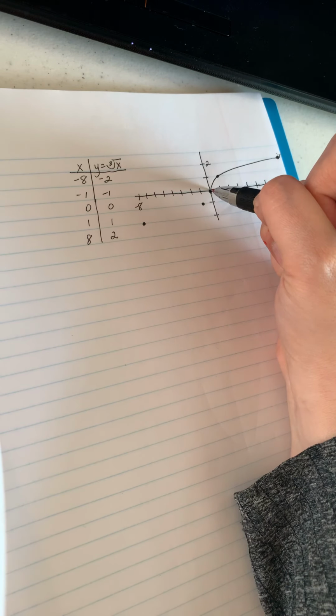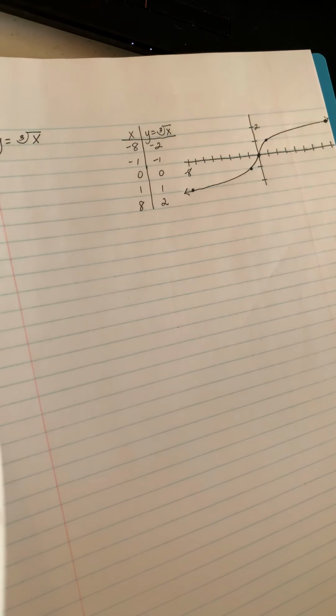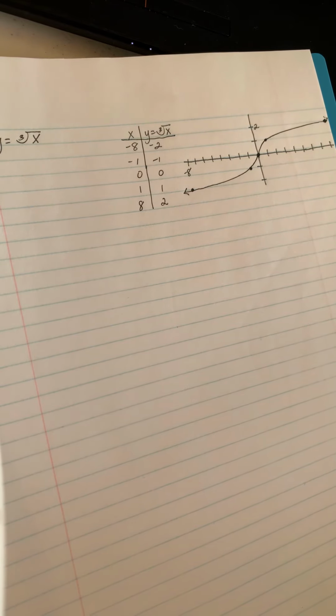And then hopefully you're writing in pencil. I write in pen so you can see it better, just because it shows up better on the screen. I hope you're writing in pencil so that if you mess up, you can erase and fix it, make it pretty. All right. Okay, last one.